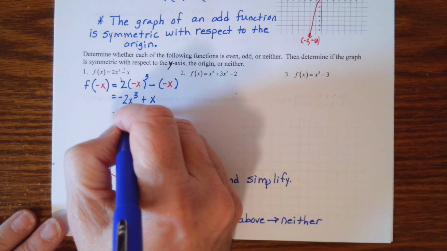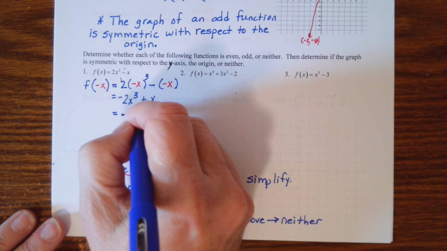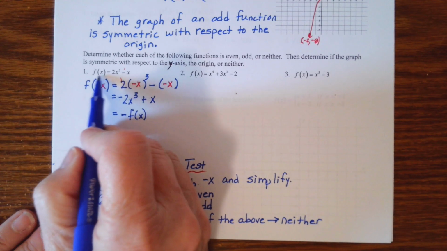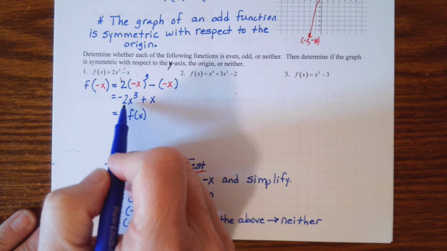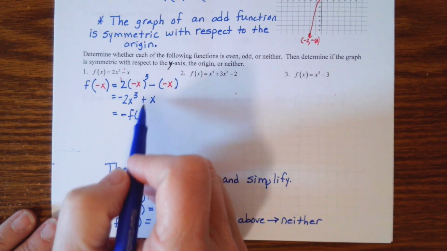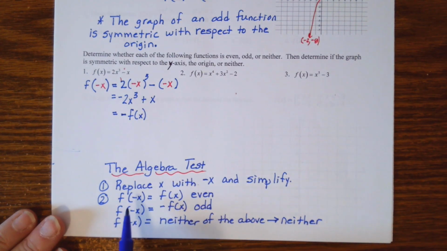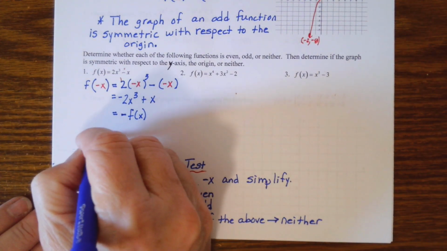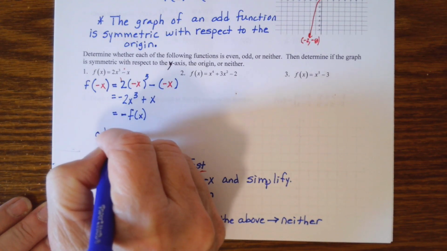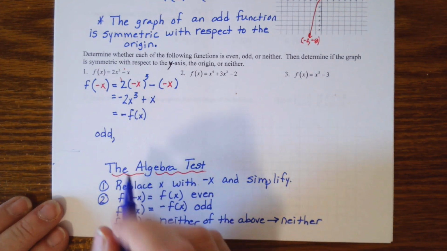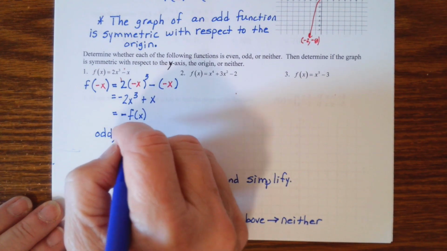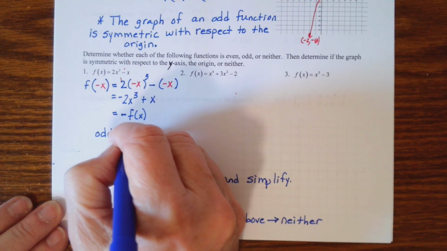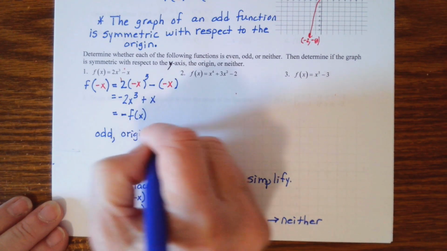So this is actually the opposite of my f of x here. This is my f of x. So this is actually opposite. Positive 2, negative 2, negative, positive. So if it is opposite, I'm going to come down here. If it's the opposite f of x, I can call this an odd function. And if it's an odd function, then its symmetry is about the origin. So I can say origin symmetry.